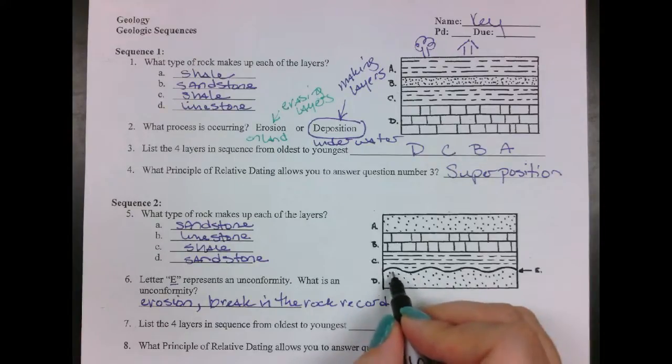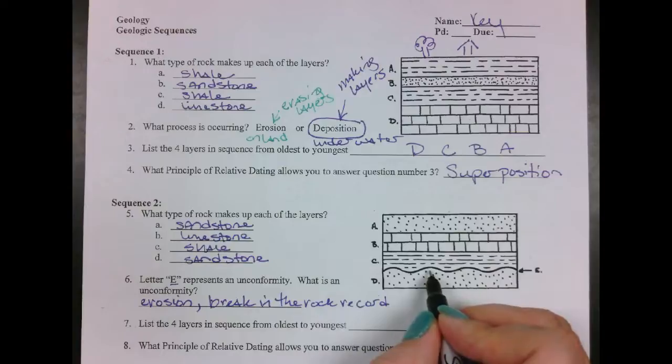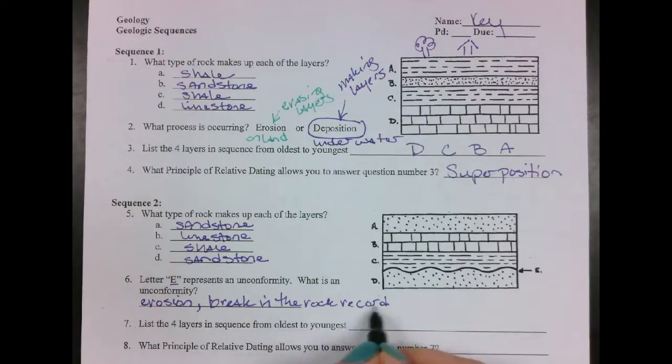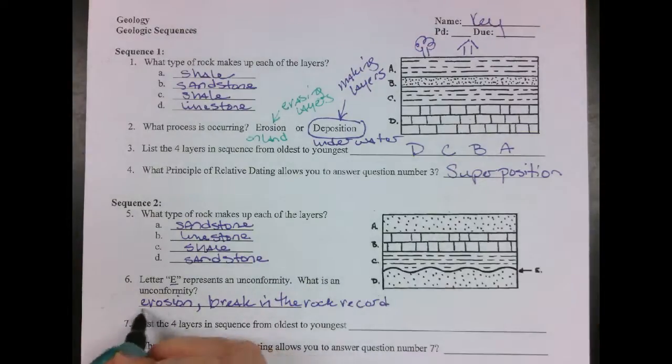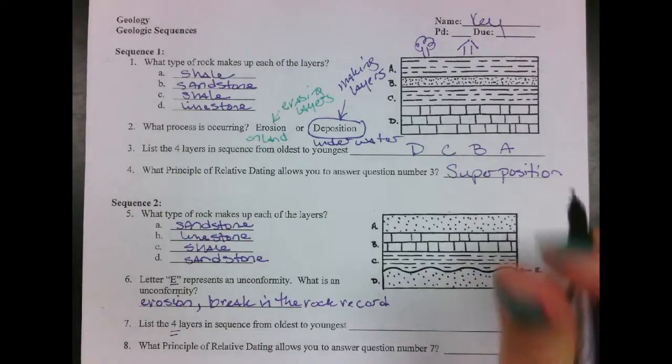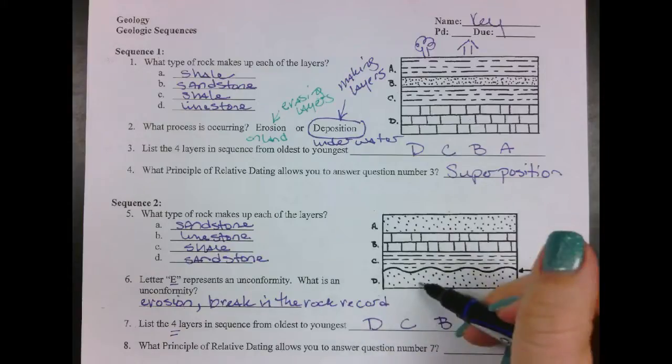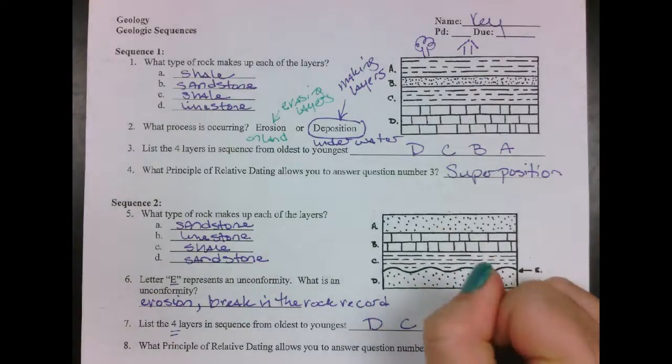Maybe there had been seashells. Maybe there had been some campfires. Something on the sand that we no longer see because erosion broke the rock record, so it's not continuous. We don't have a continuous story. And erosion is the action of just wearing it away. Now to list these 4 layers in sequence from oldest to youngest, again, it's going to be D, then C, then B, then A. D is on the bottom, A is on the top, so again, it's superposition.